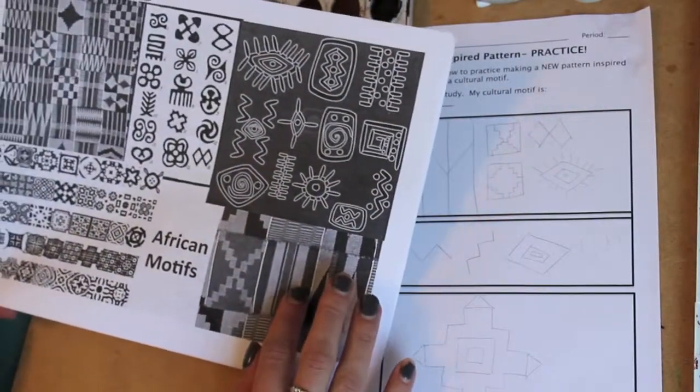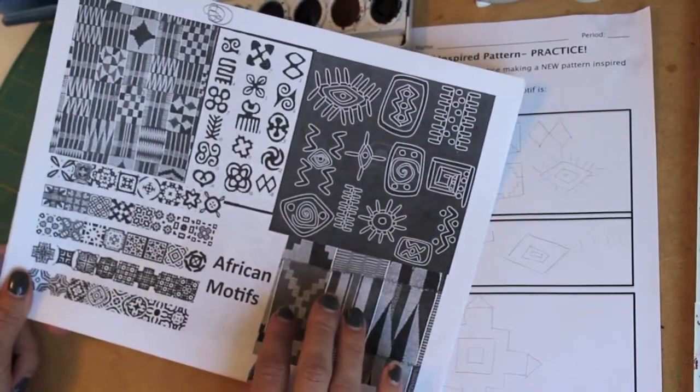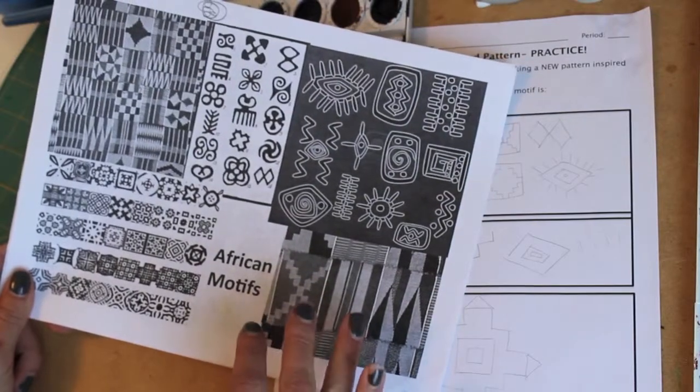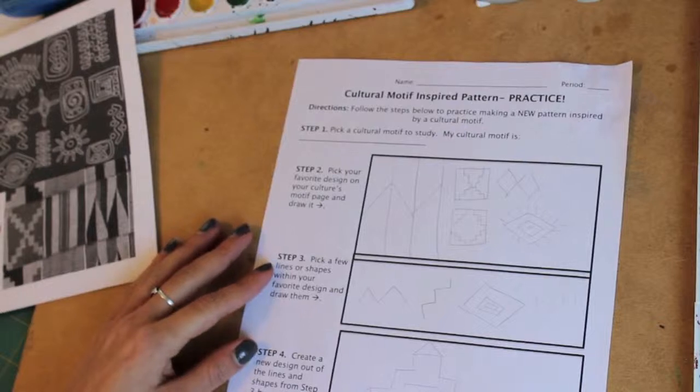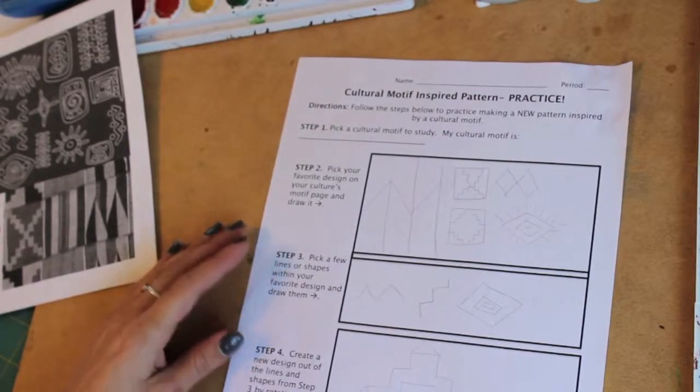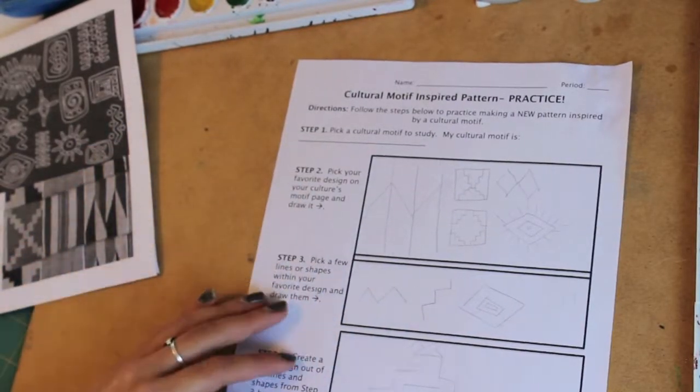So you can choose from these ideas, or you can type in on Google image search a country that you're interested in, and you're going to develop a design for a painting. So if you're having trouble coming up with a design, you can download this file, and it kind of takes everything step by step for you.